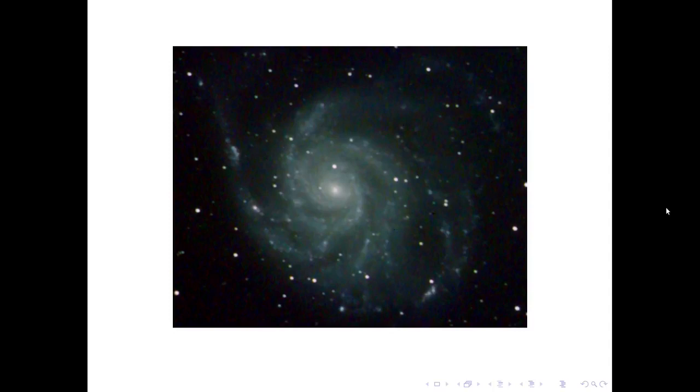This is the Pinwheel Galaxy, I think. Pretty sure. I think it's M101, right? You can also see a very apparent structure here. You can see something down here, and then it has this characteristic pinwheel structure, right? Again, an image taken by me, by my color camera.